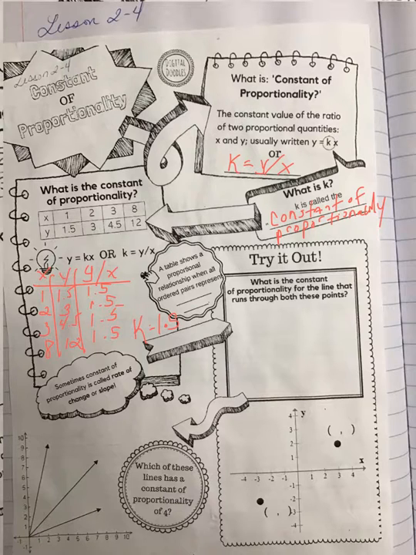Okay, the table shows a proportional relationship when all the ordered pairs represent equivalent, I'm going to put an equal sign, ratios.